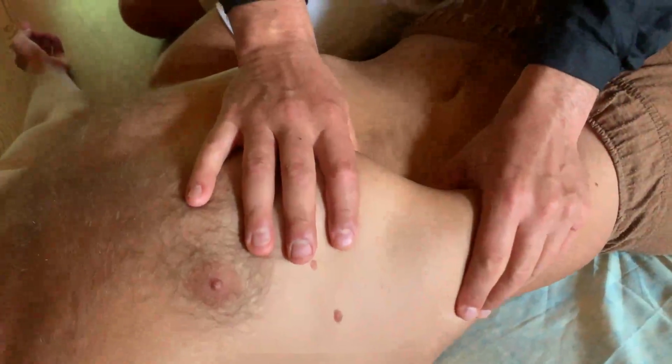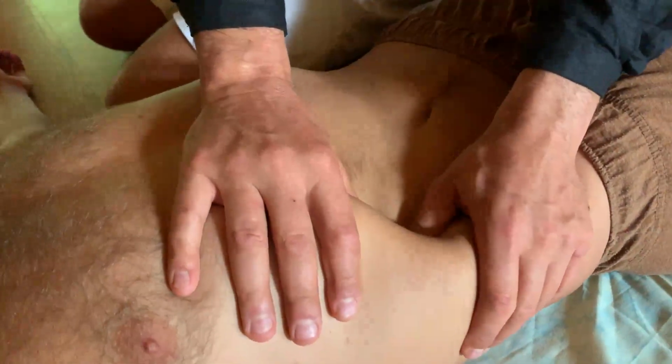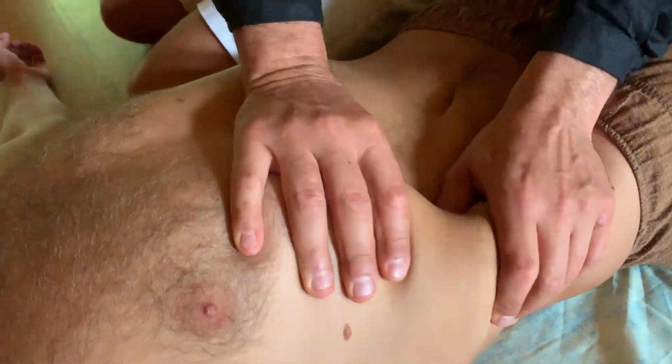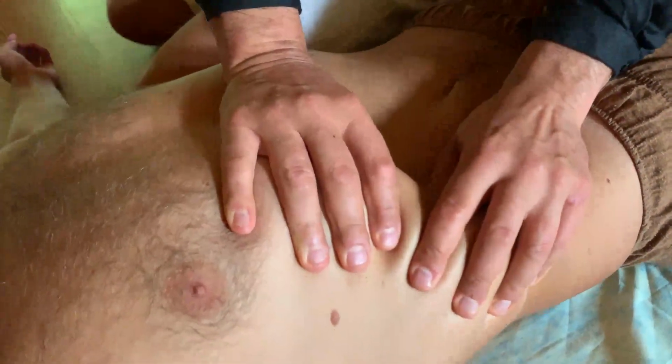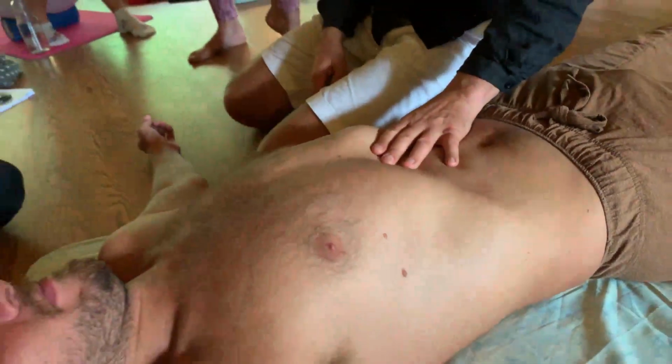Yeah, knuckle is also possible, so you don't cut the skin. Or thumbs like this. Is that okay? Yeah. So that's the area we work with.